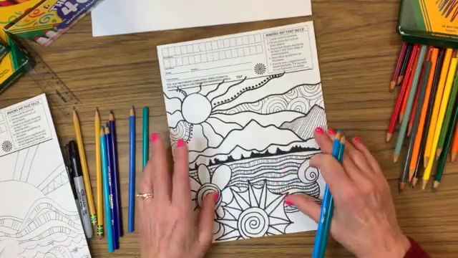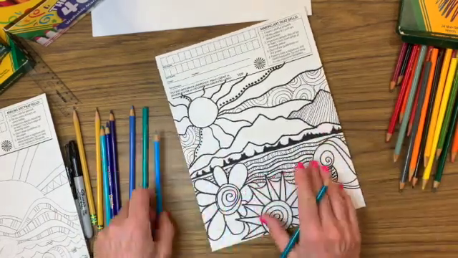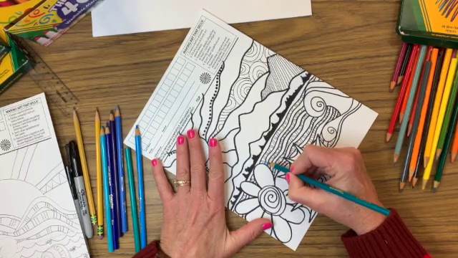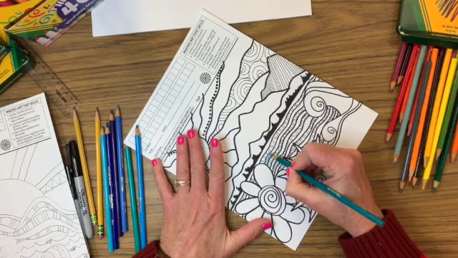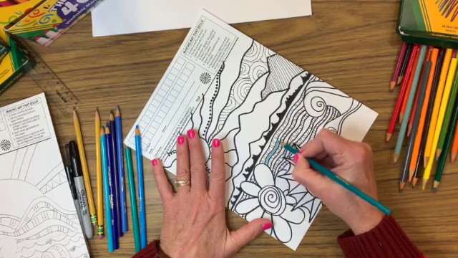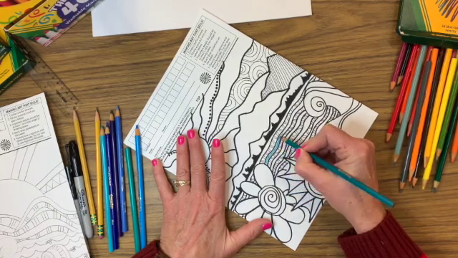So I'm gonna start in here, and I am going to move the direction. And again, I shouldn't even be able to see the direction of my pencils. And I'm gonna, again, use those warm and cool values throughout the image. I'm gonna do this, and then I'll be right back.